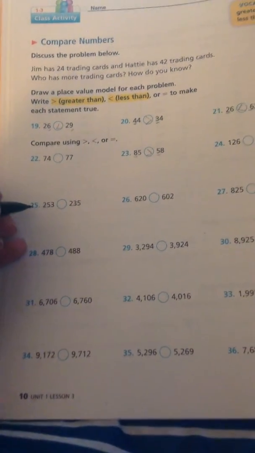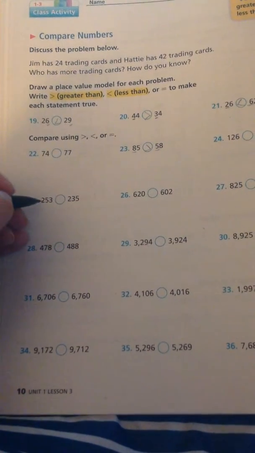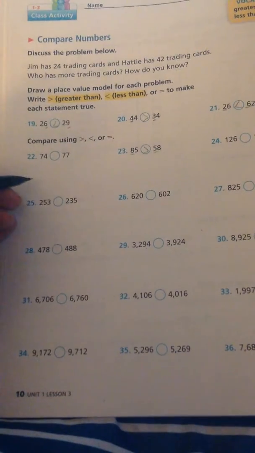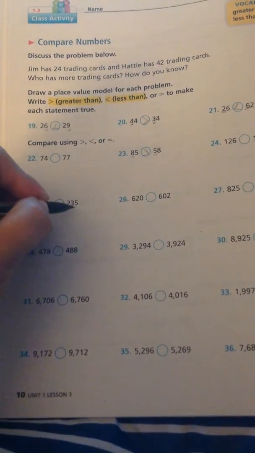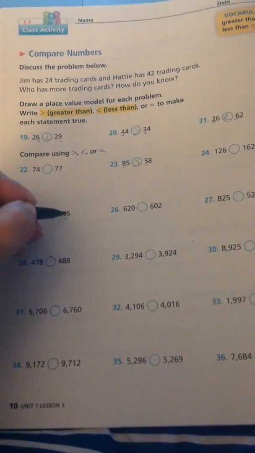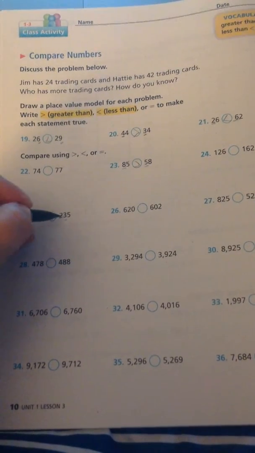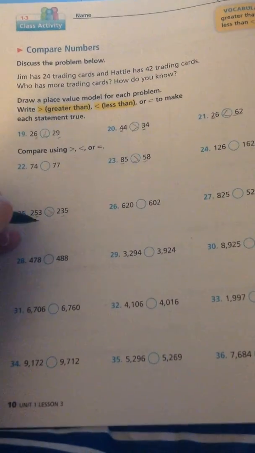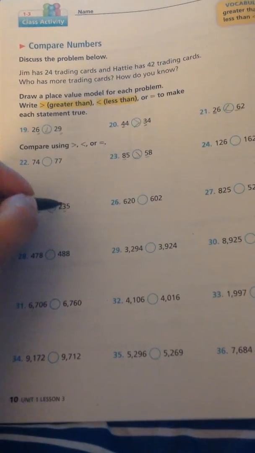Now I'm getting into some bigger numbers. For number 25, I have 253 and 235. Well, my 2's are the same, but in the tens place, I have a 5 and a 3. 5 is bigger than 3, so therefore 253 is bigger than 235, or 253 is greater than 235.